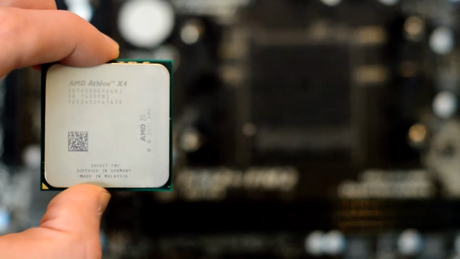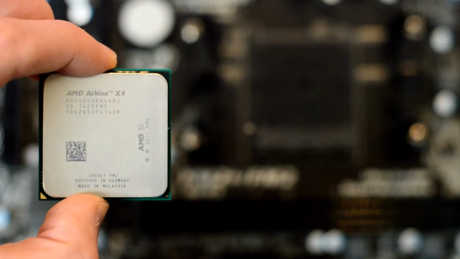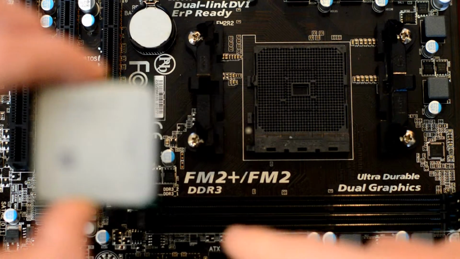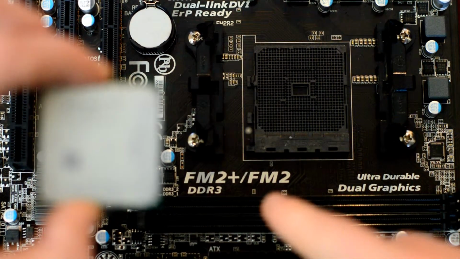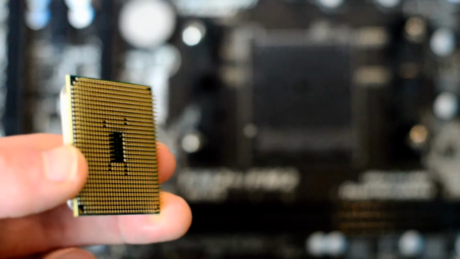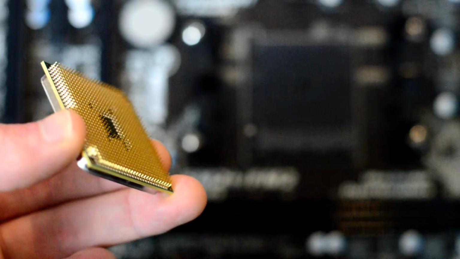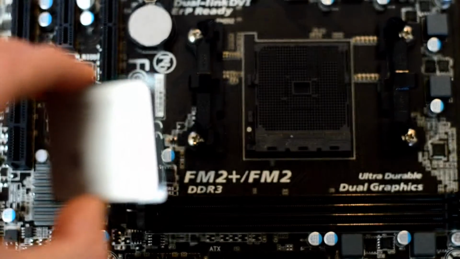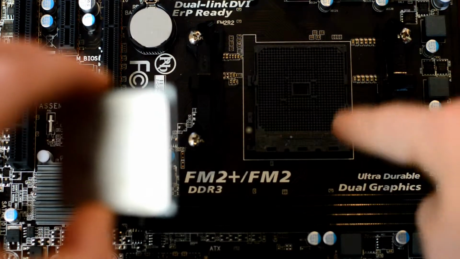This means the processor is only compatible with an FM2 socket motherboard, which, as you can see on the motherboard, is clearly marked with the words FM2+/FM2. This means that the pin alignment on the back of the CPU, as you can see there are hundreds of pins that you really need to be careful not to bend, will match perfectly with the socket alignment that can be found on the motherboard.